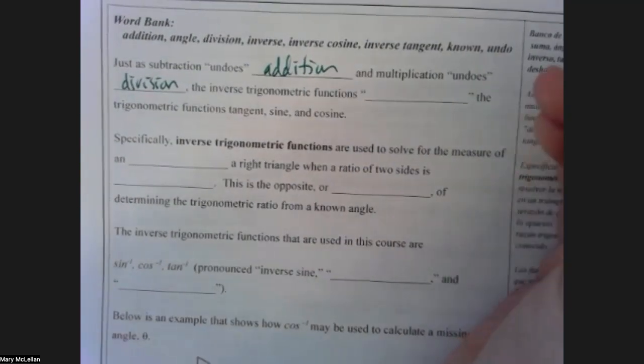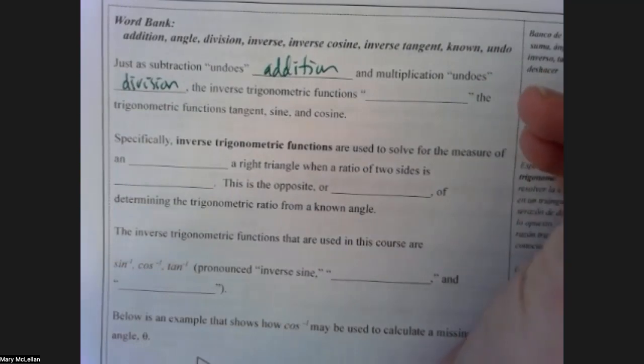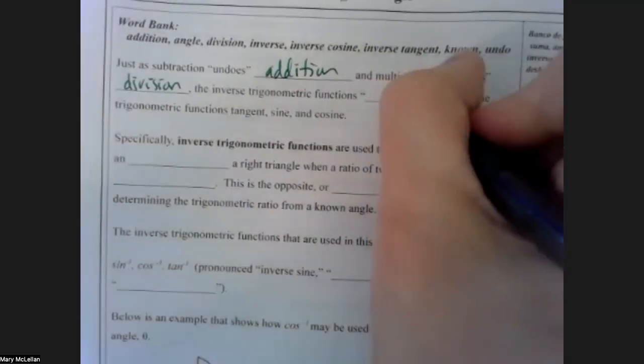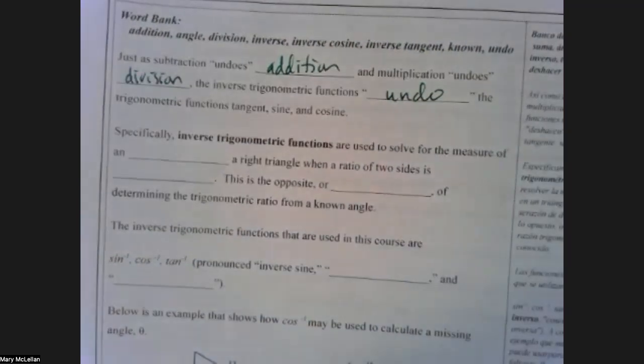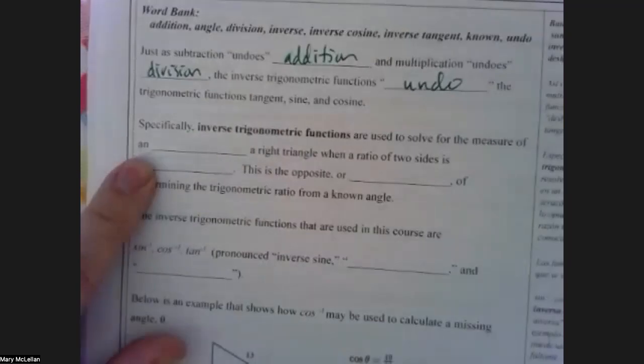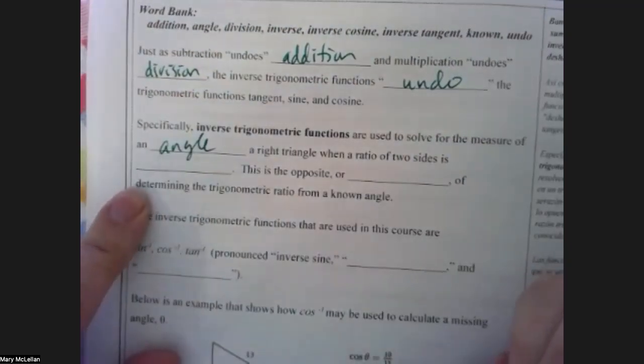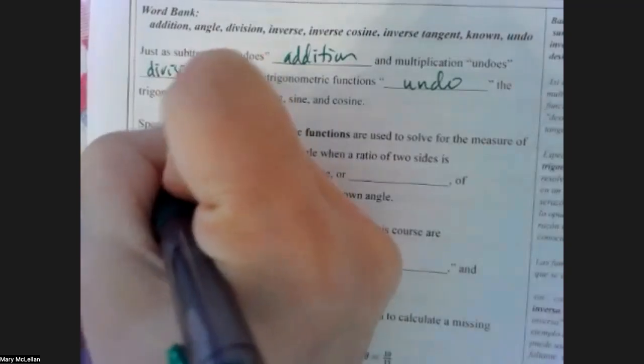The inverse trig functions undo the trig functions tan, sine, and cosine. So in particular, inverse trig functions are used to solve for measures of an angle of a right triangle when the ratio of two sides is known.